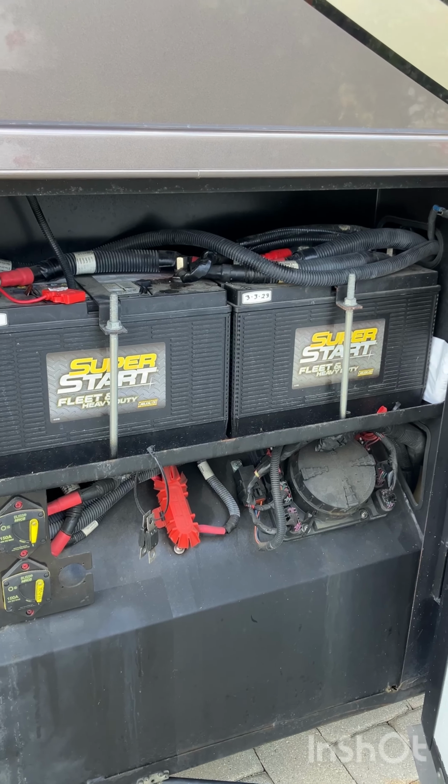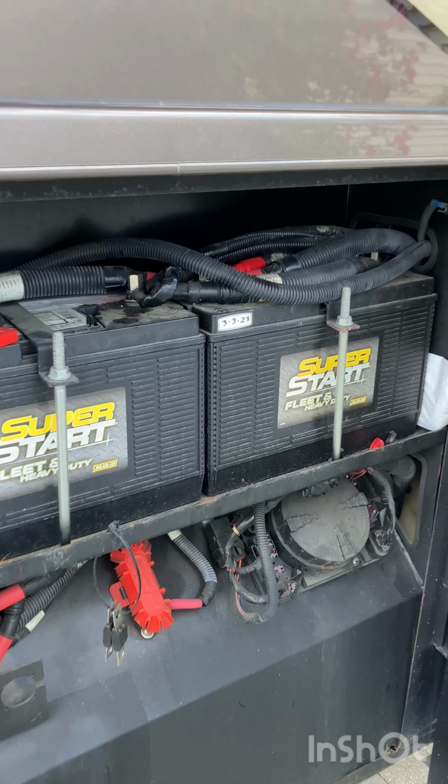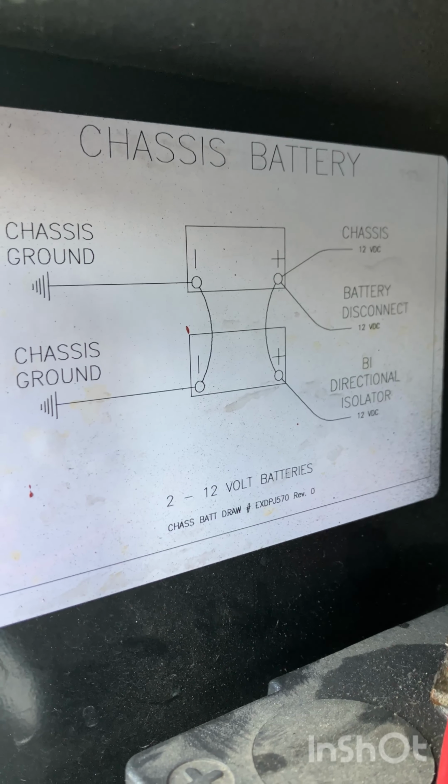Back in the chassis bay, you'll find the chassis batteries. Over here against the wall, you'll see the wiring diagram.